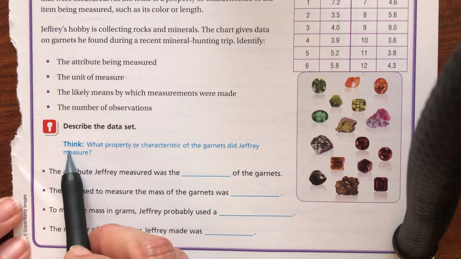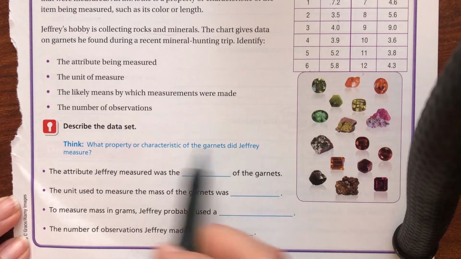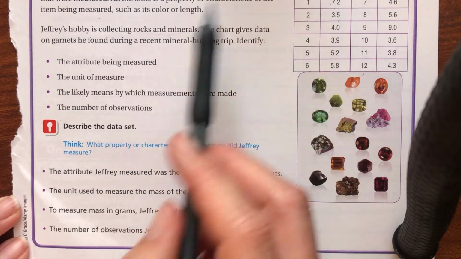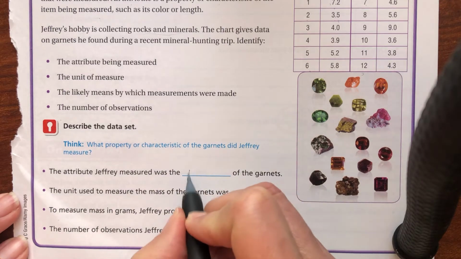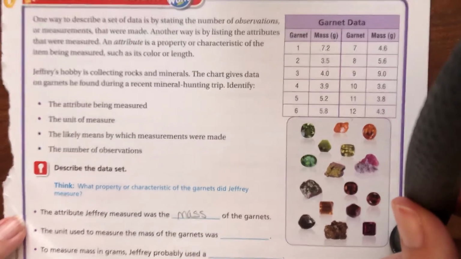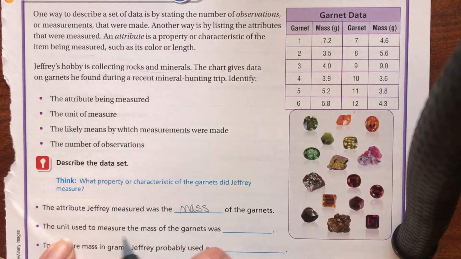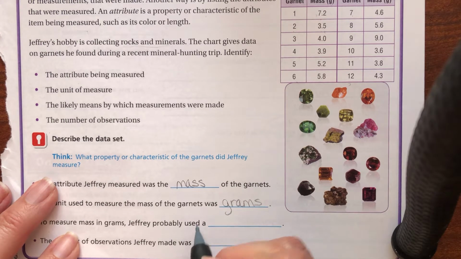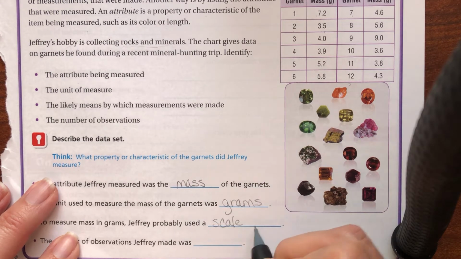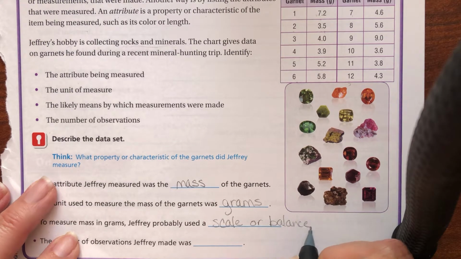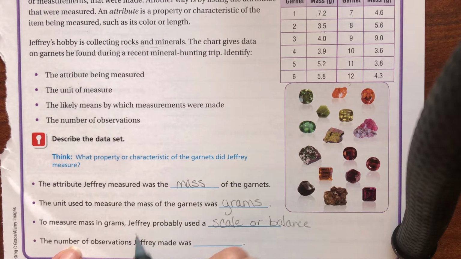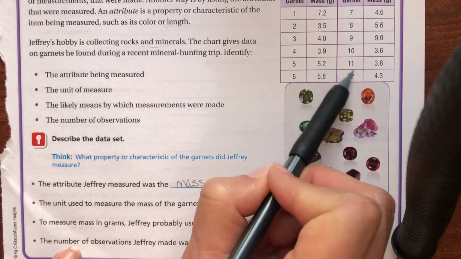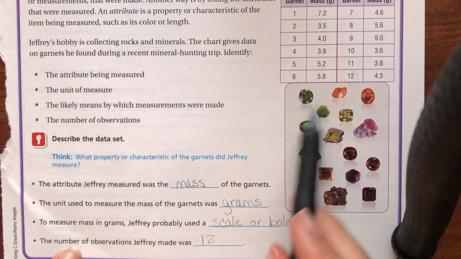All right, so describe the data set. Think, what property or characteristics of the garnets did Jeffrey measure? Take a look up there. All right, the attribute Jeffrey measured was the mass of the garnets. The unit used to measure the mass of the garnets was grams. I know that because of the lowercase g right there. To measure the mass in grams, Jeffrey probably used a scale or a balance to weigh it, essentially. And the number of observations Jeffrey made is the number of garnets, which is 12. He observed 12 rocks.